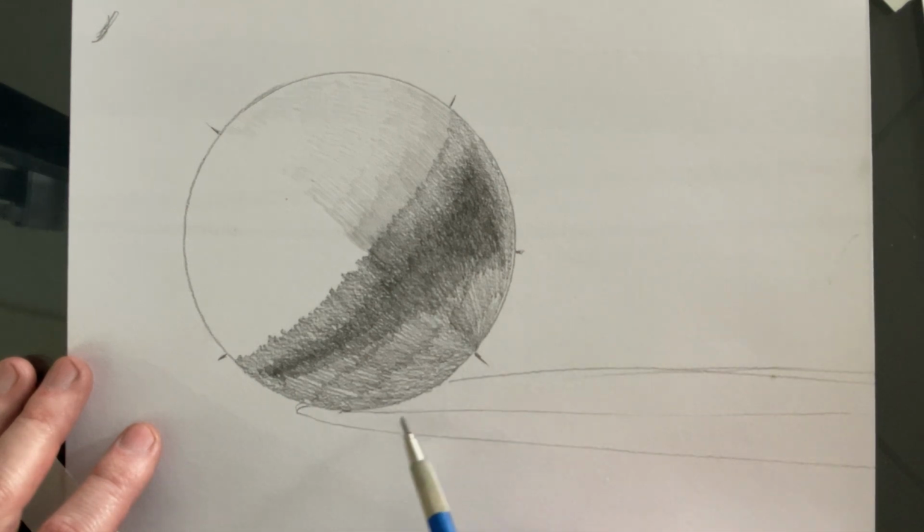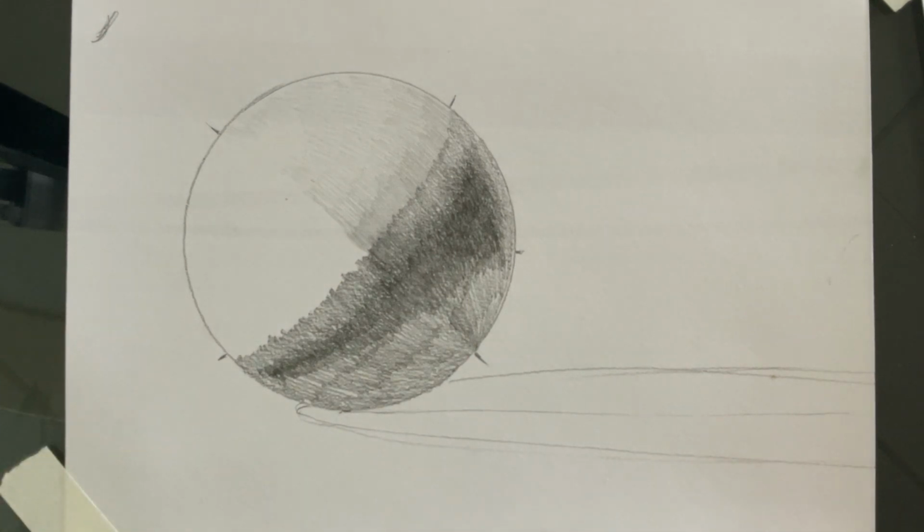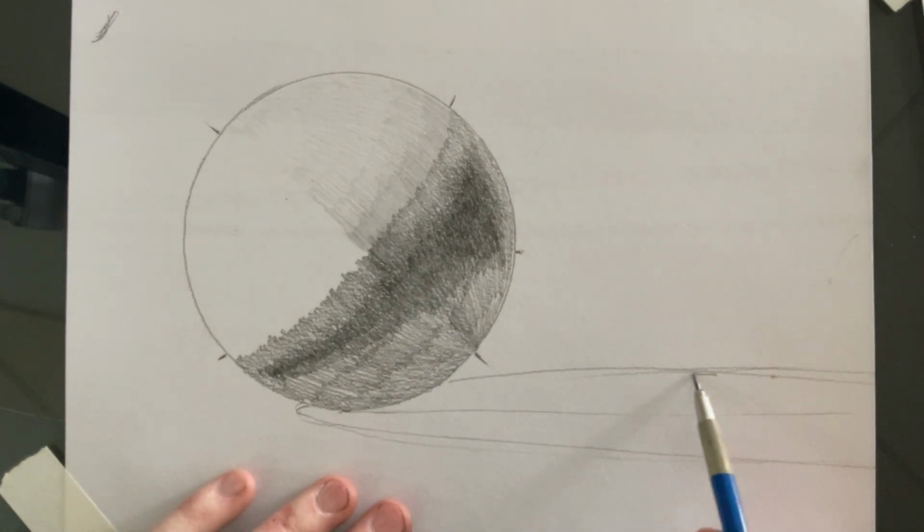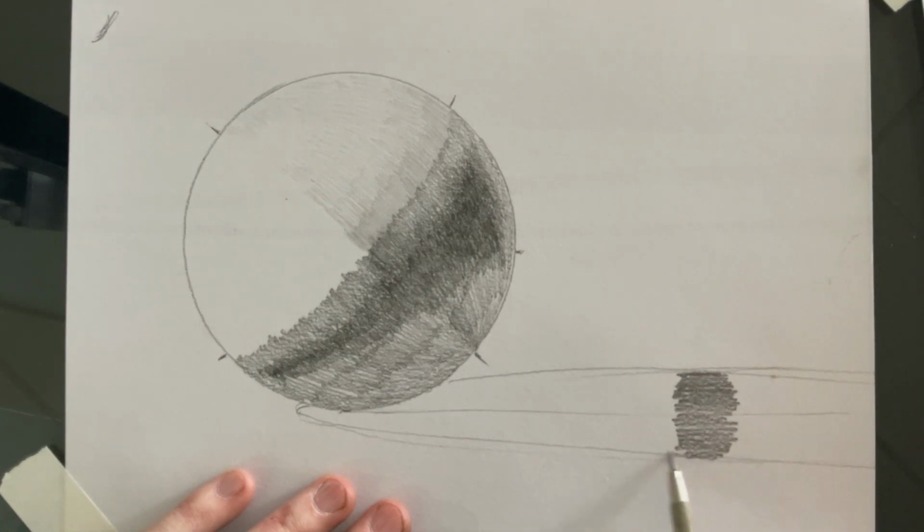The important thing to understand when you're shading your cast shadow is that you're describing a flat surface. Your flat surface is horizontal, so make your bands going this way. And then you do another band here.